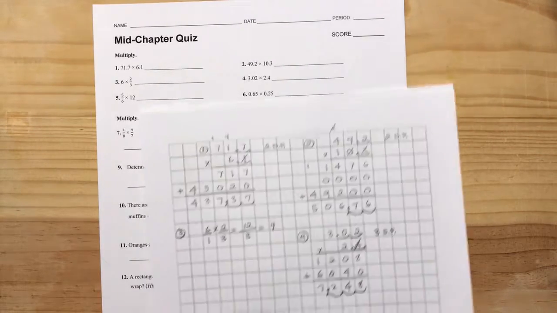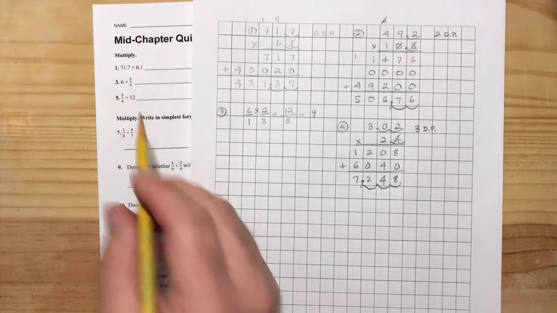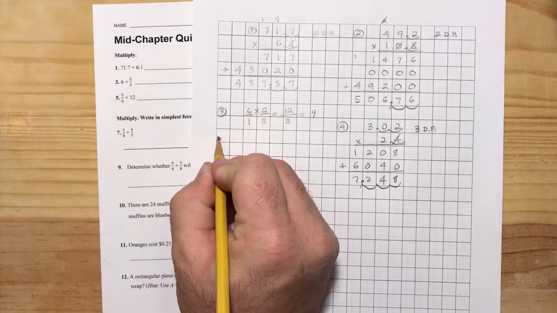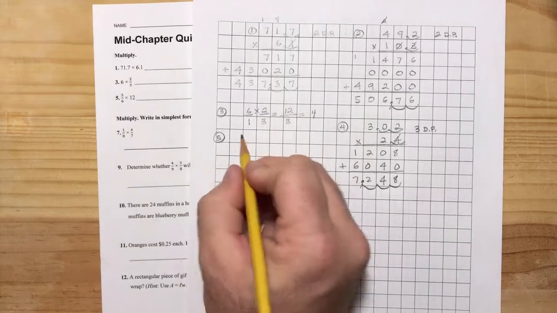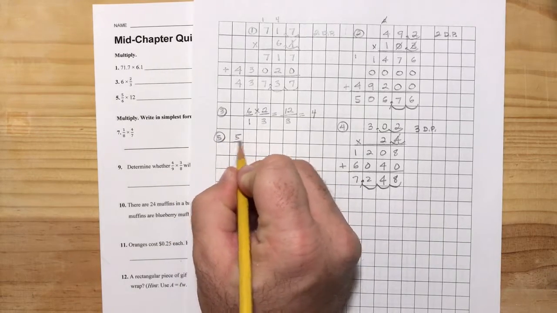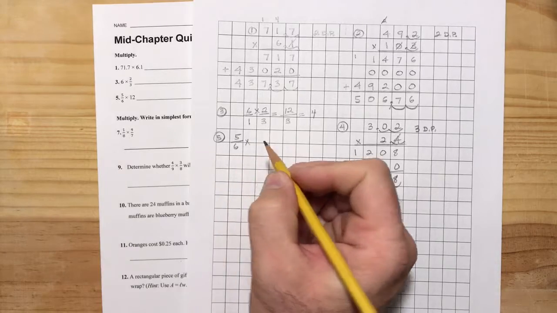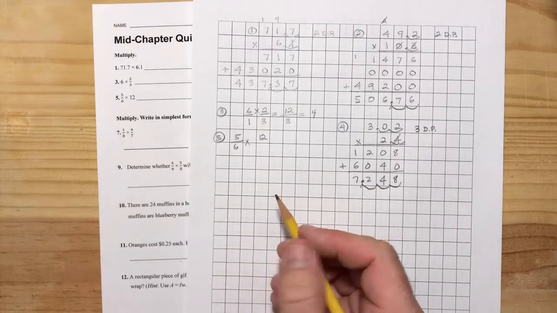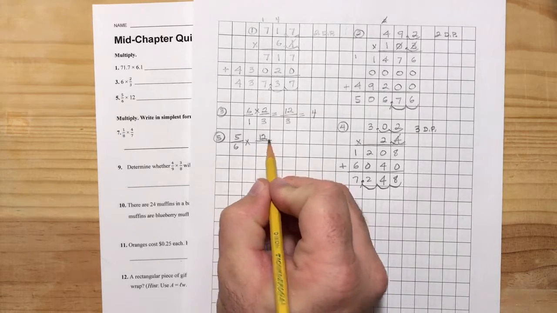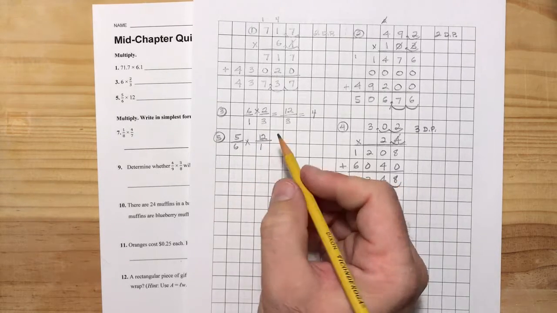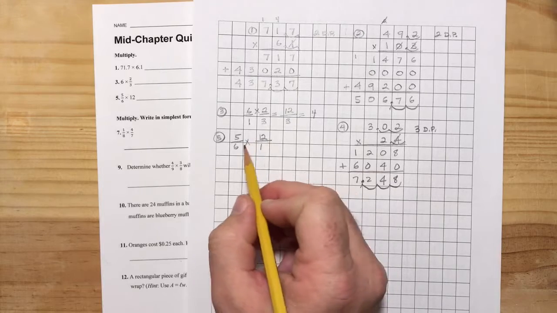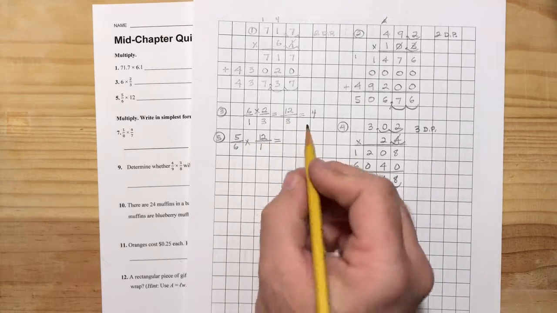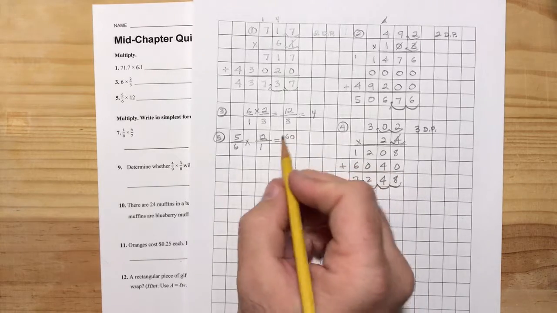Number 5 is another fraction times a whole number. I have 5/6 times 12. Anytime I multiply a fraction times a whole number, I can make this a fraction by putting it over 1. I can multiply straight across and get 5 times 12 is 60.